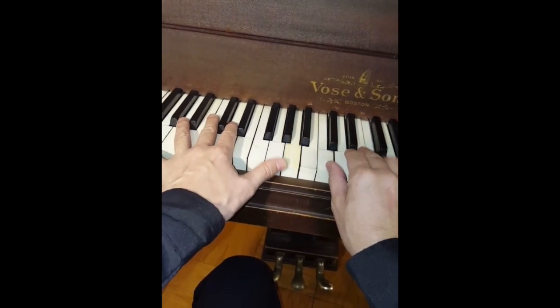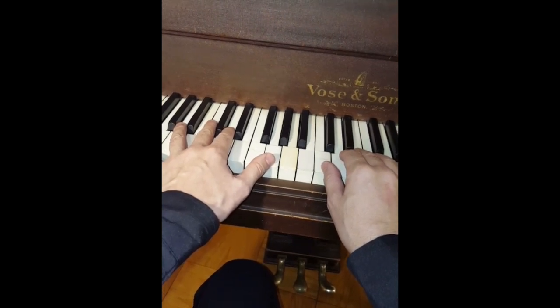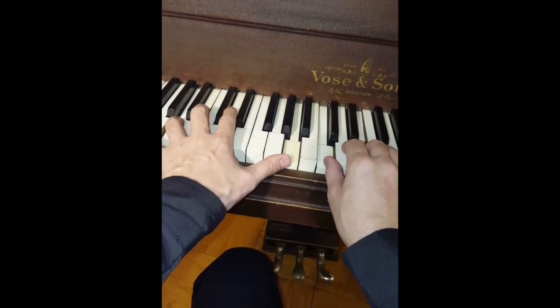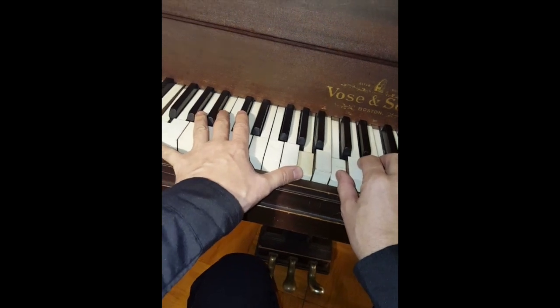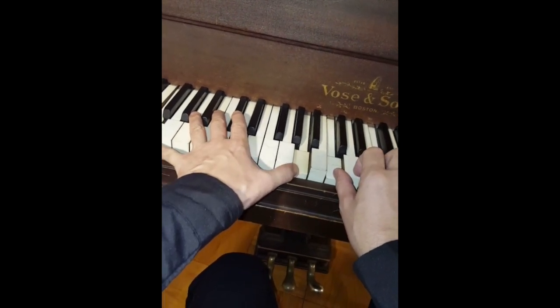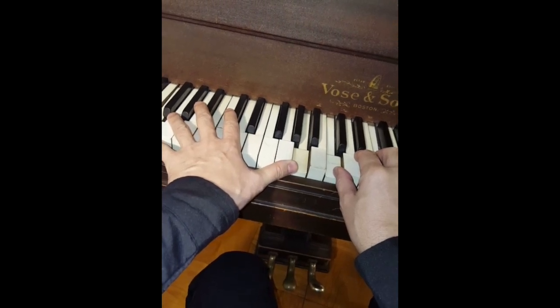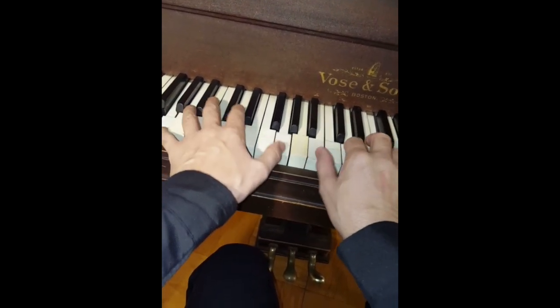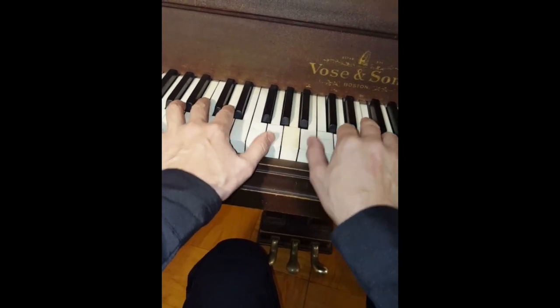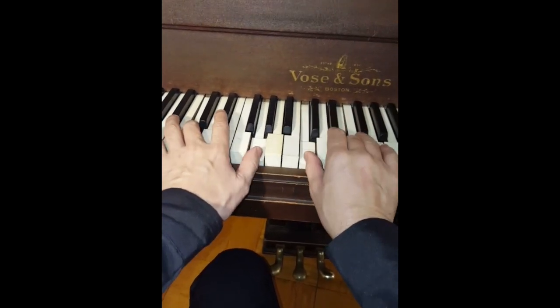This is called arpeggiation. It's tonic, submediant, subdominant. And then, using the rule that we use when we connect adjacent triads, we can go to G, to dominant, and so all together.